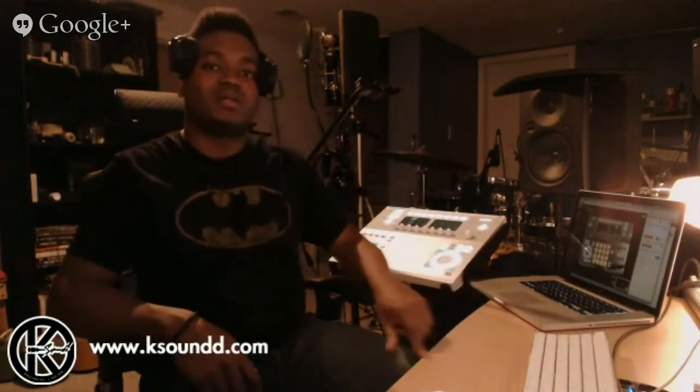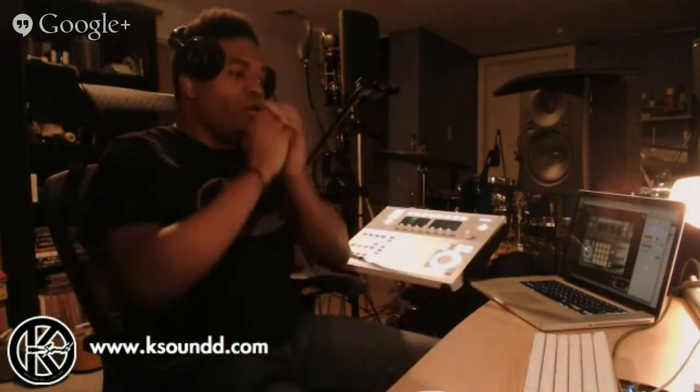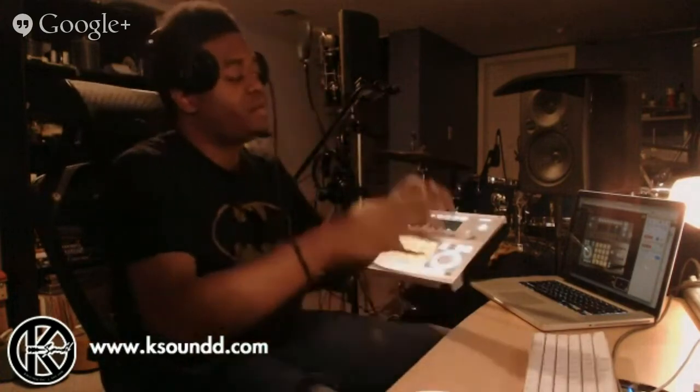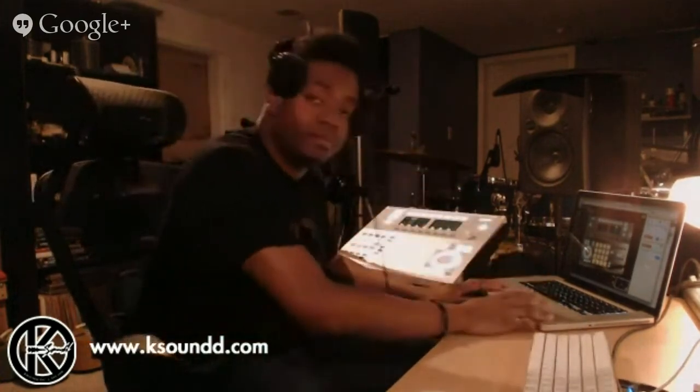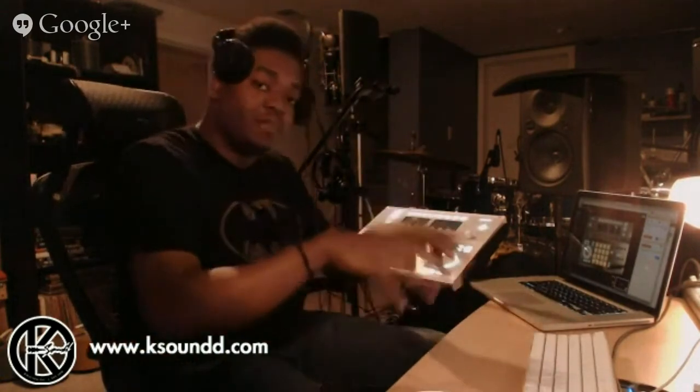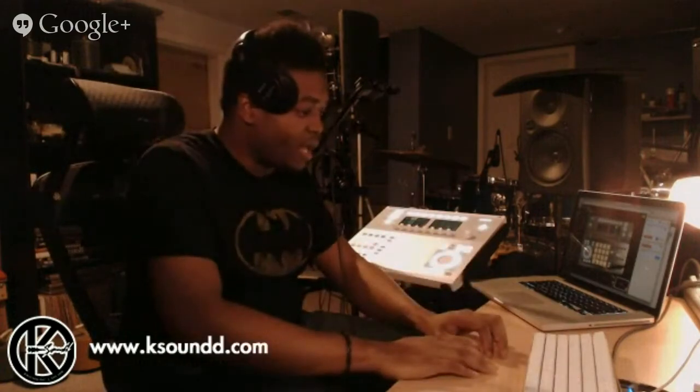So even though your studio setup may not look like mine, it may not look like that professional studio in pictures that you may see on Facebook or Google Plus or Twitter. Your studio may not look like that. Maybe you only have a computer, a small laptop, and a keyboard and an interface to plug your mic in.